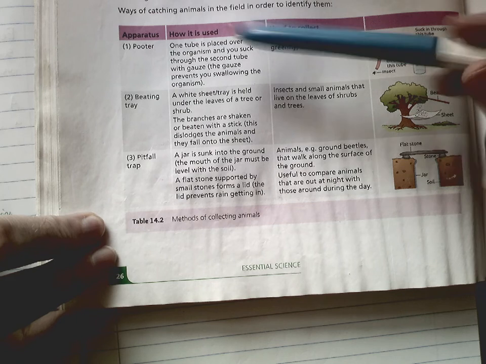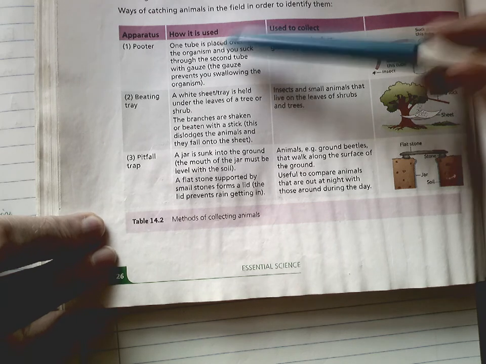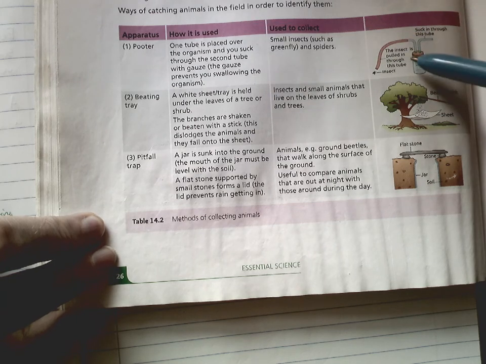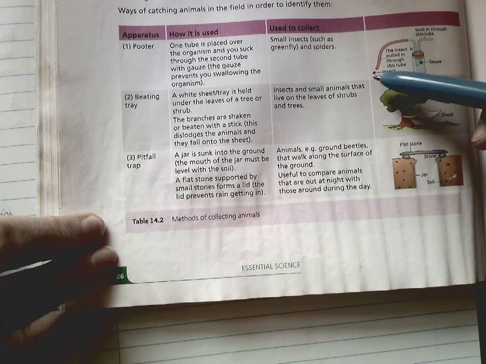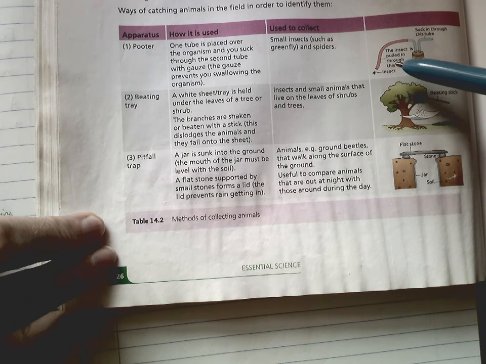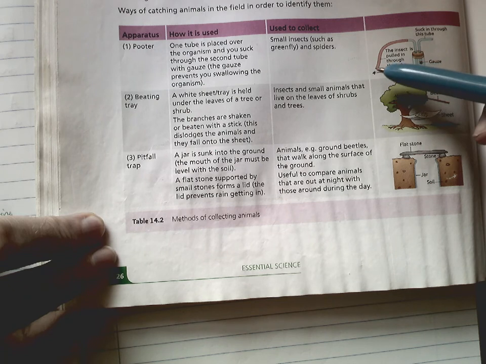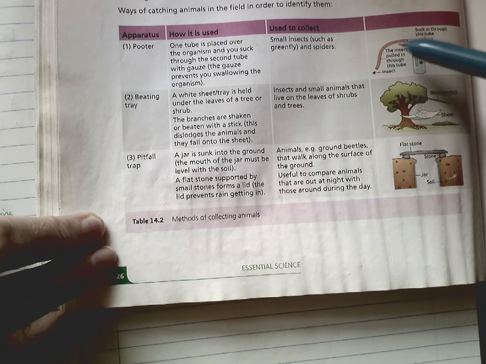So basically, one tube is placed over the organism. You can see here that we have this tube, and then this is your organism that you want to catch. Okay, so the insect is pulled through this. Basically, what you're doing is it sucks up the insect through this tube here.